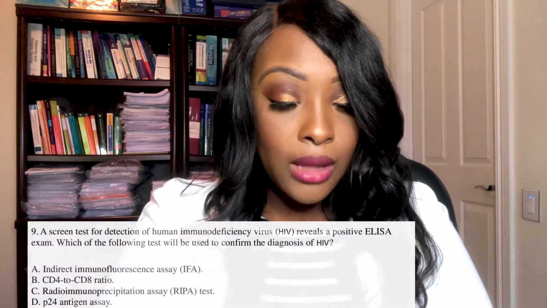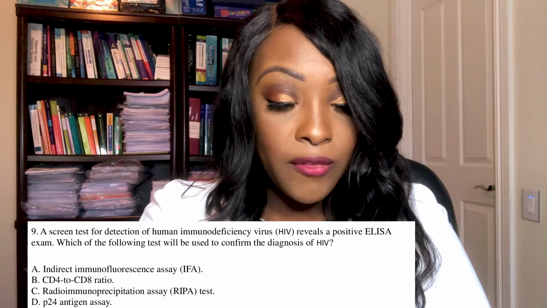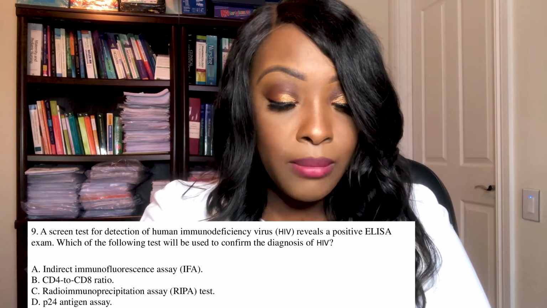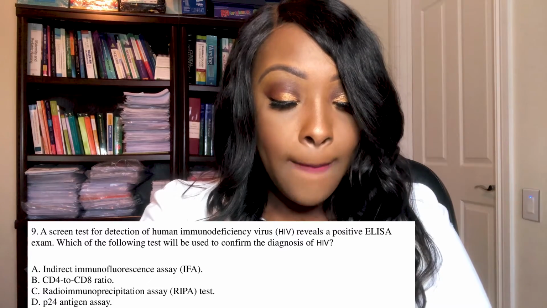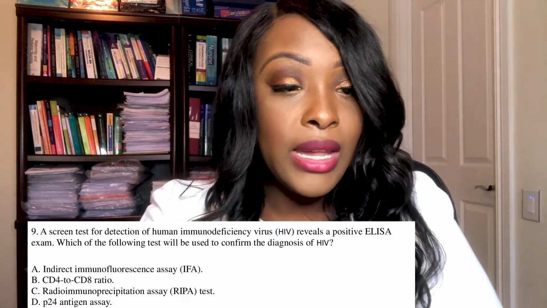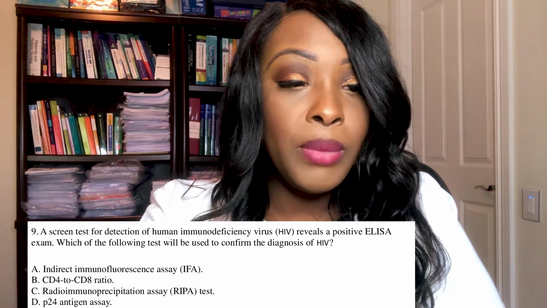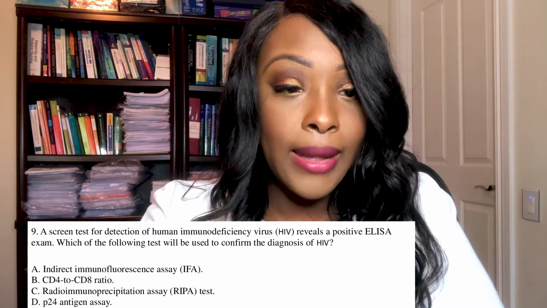A screening test for detection of HIV reveals a positive ELISA exam. Which of the following tests will be used to confirm the diagnosis of HIV? A, indirect immunofluorescence assay. B, CD4 to CD8 ratio. C, radioimmunoprecipitation assay, that's the RIPA test. Or D, P24 antigen assay.